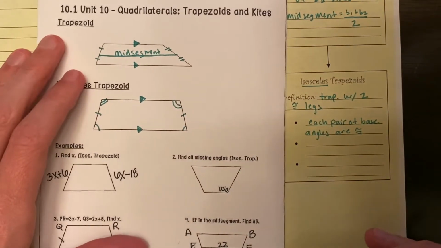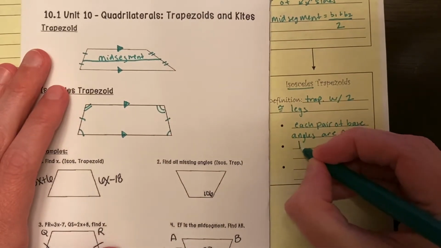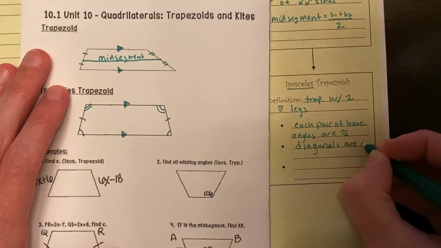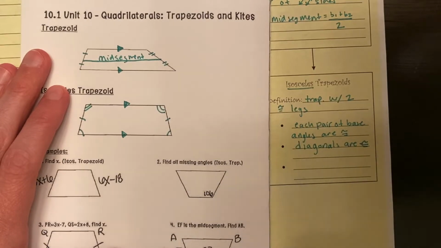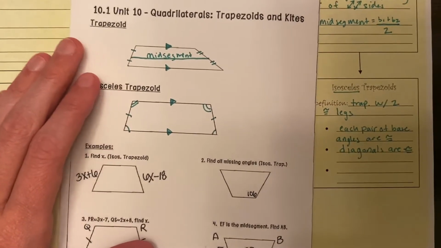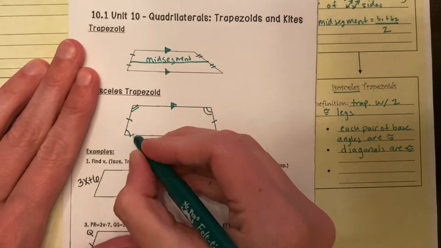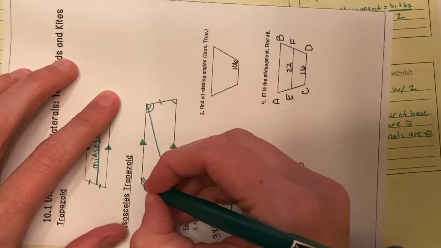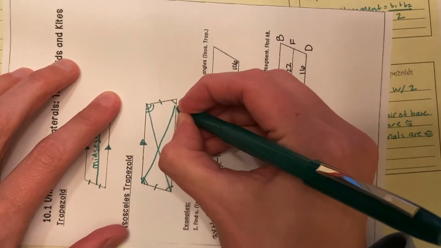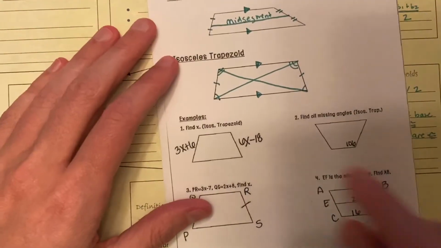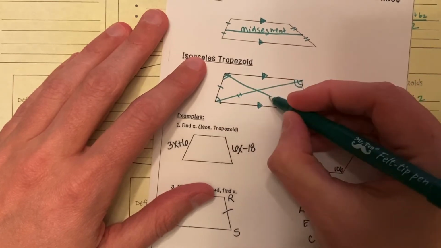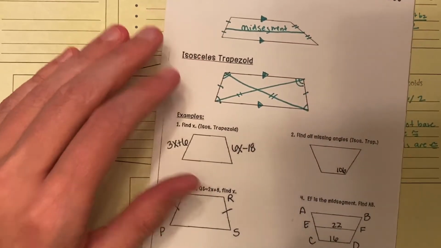What else do we know? The diagonals are congruent. So where are diagonals? A diagonal goes from one corner to the opposite. I want to turn my paper just so I can draw this better. There you go, the diagonals are congruent. So that line is congruent to that line.